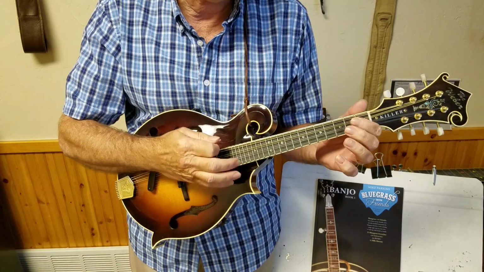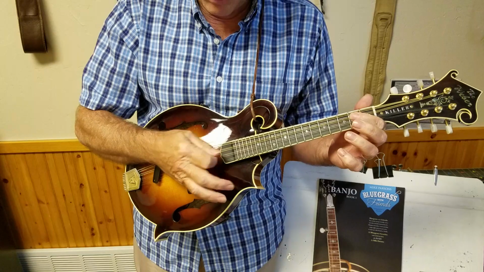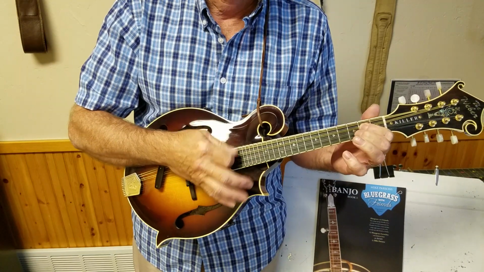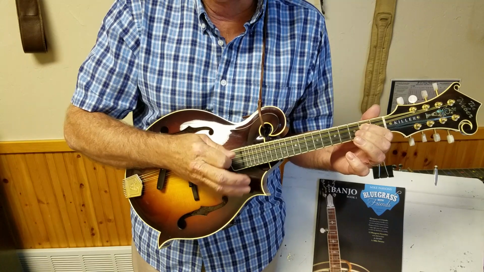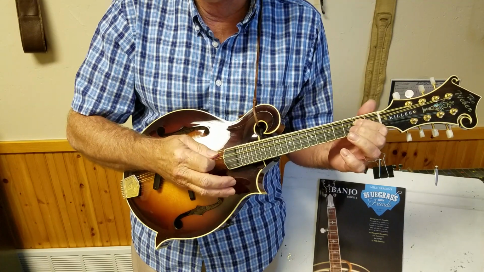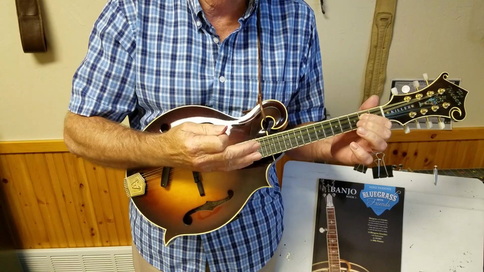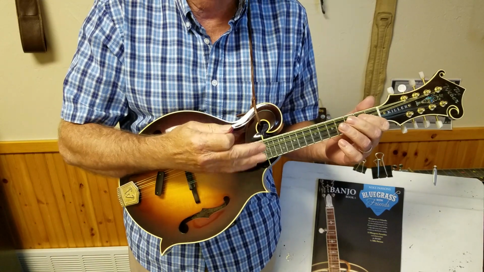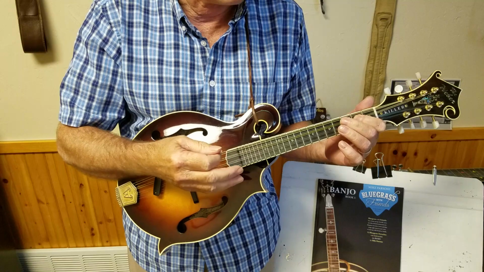What I mean by open it up is that I'm moving my palm. So you can play it muted, or you can open it up and create different sounds, and the more sounds you have in your toolbox here, the better things are going to sound.